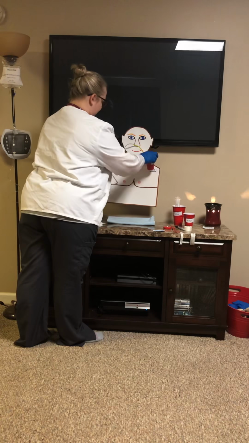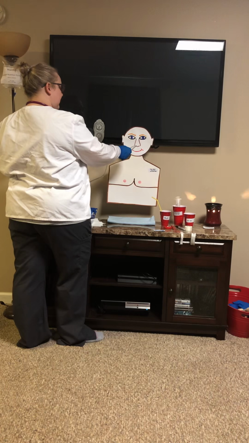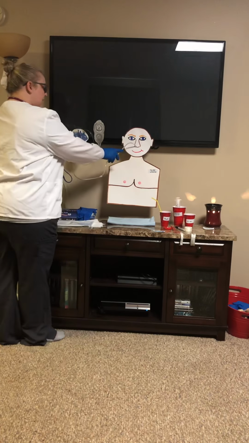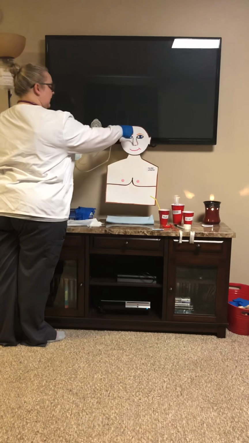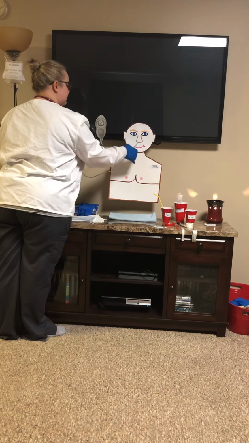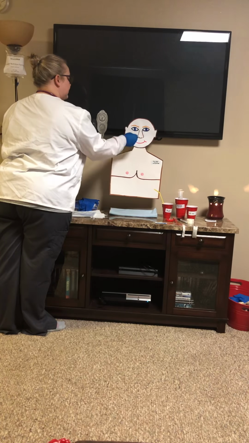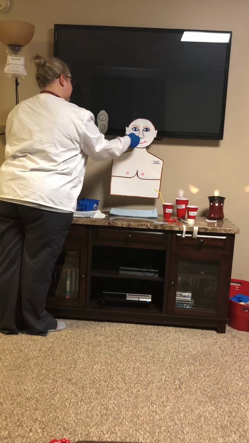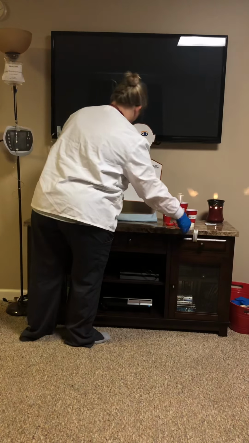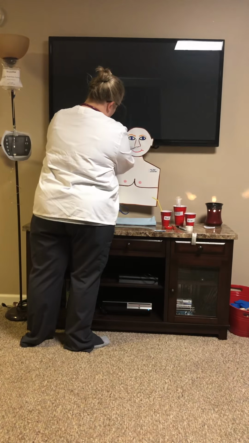He does have his drinking water. As he drinks, I'm going to insert the tube 1 to 2 inches each drink. And as he coughs, I'm going to instruct him to tilt his head towards his chin. I'm going to progress the tube. Drink, drink, drink, drink, drink, drink, drink, drink until my marked area. I'm going to temporarily tape this to his cheek.